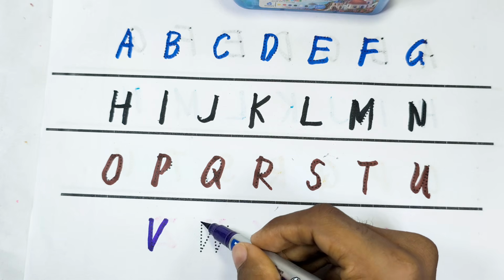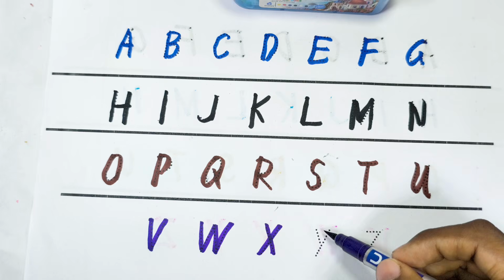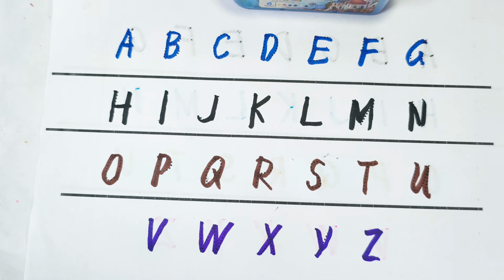So kids, now you draw V. V for van. W for whale. X for xylophone. Y for yo-yo. And Z for zebra.